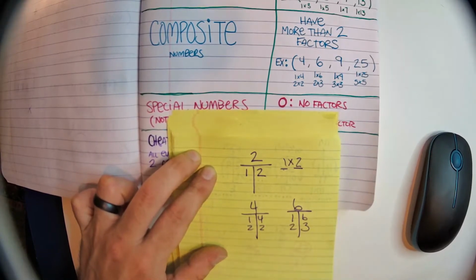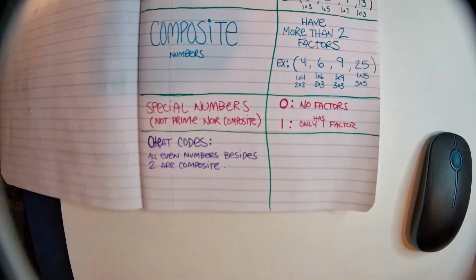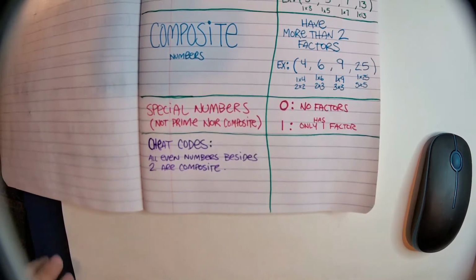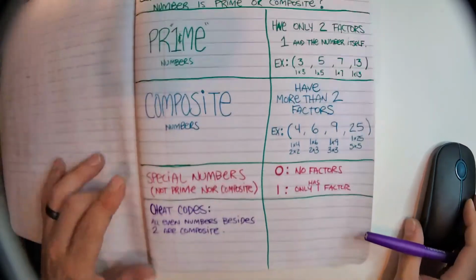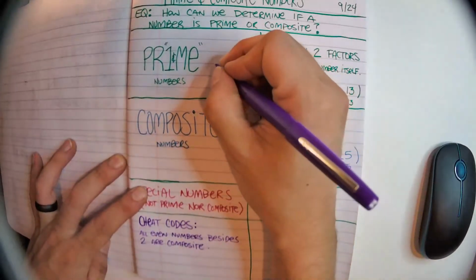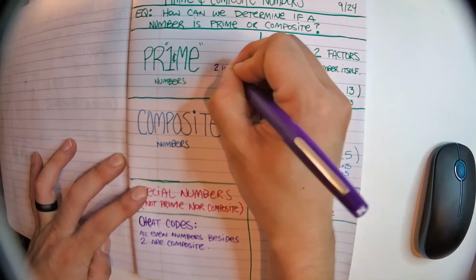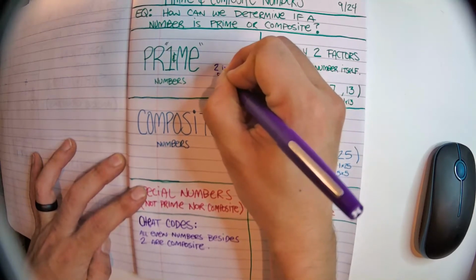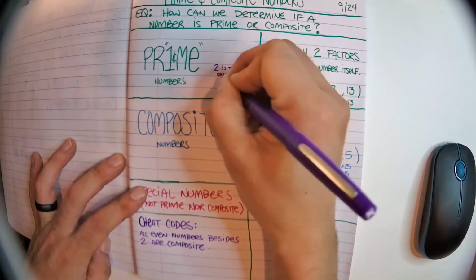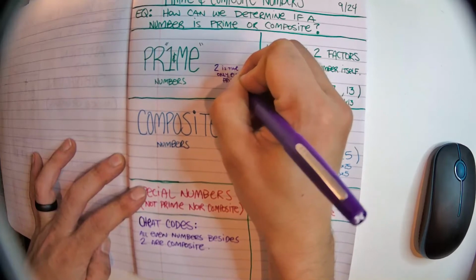All right? So 2 is the only even prime number. 2 is the only even prime number. And you can even write it over here. 2 is the only even prime number.